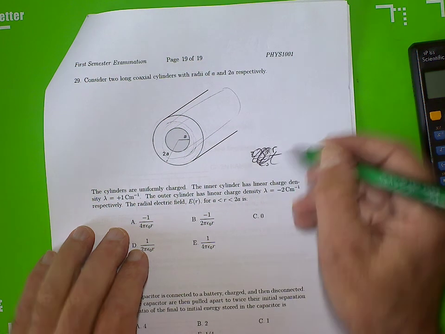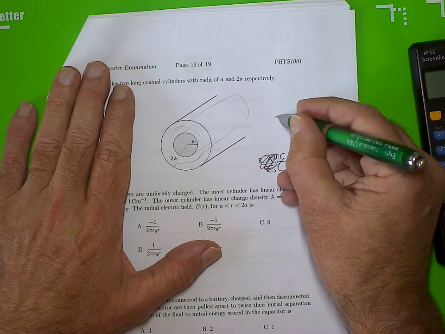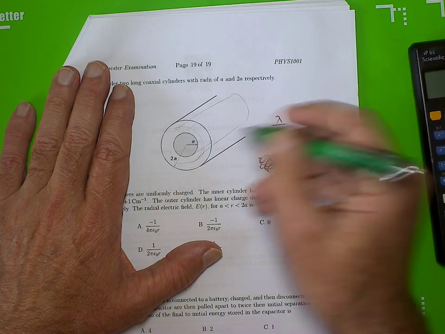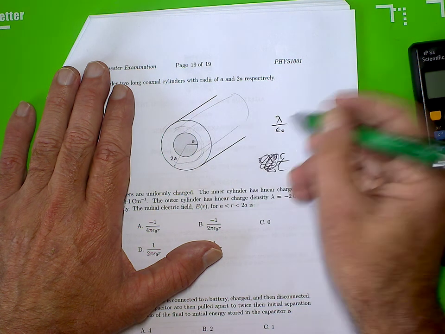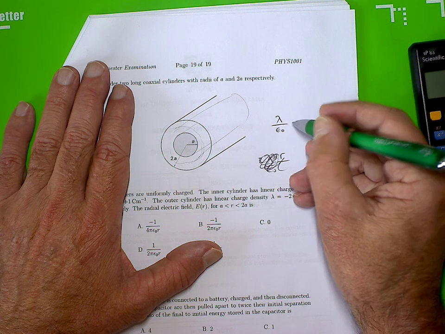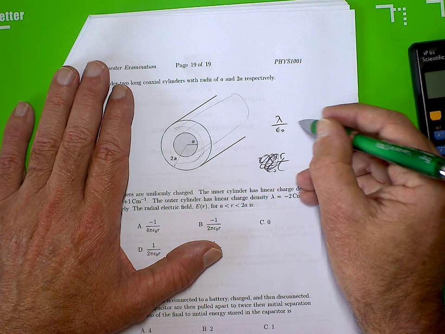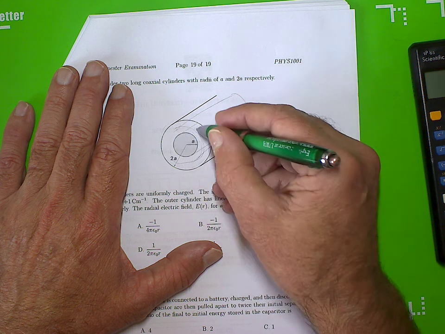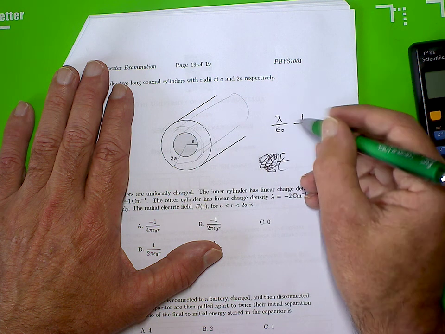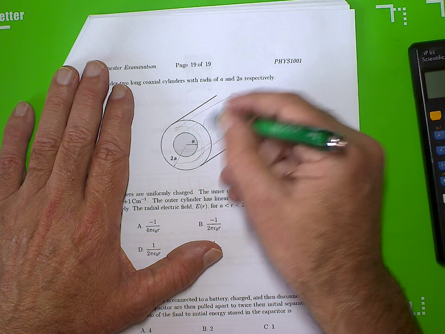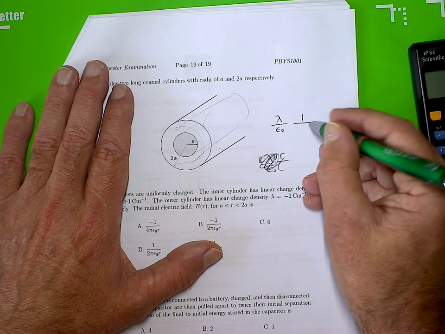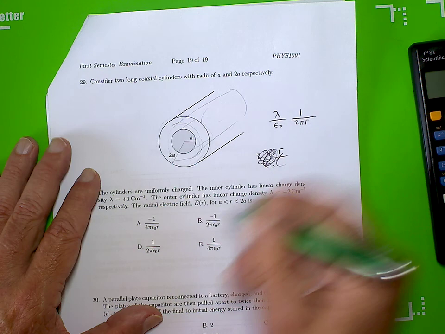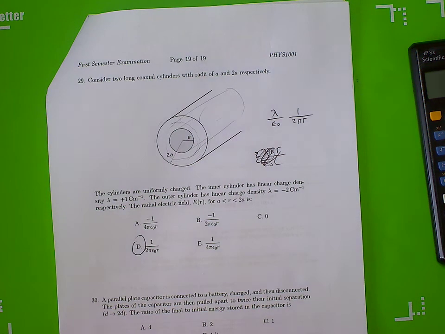Start again, John. The total flux is lambda over epsilon naught in 1 meter, because that's how much charge is in 1 meter. This needs to be divided by the area. So if we want to find the electric field strength, we've got to take the amount of flux divided by the area. The flux is all coming out at right angles to the surface there, and it's 1 over 2 pi r times 1 being the length. That's that one. Okay, easy peasy.